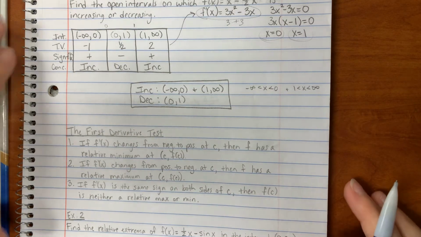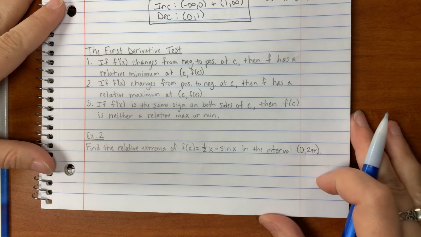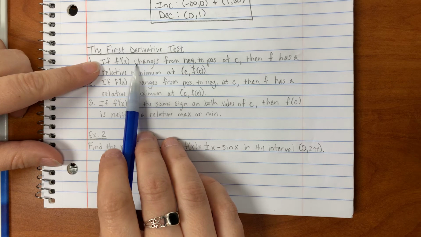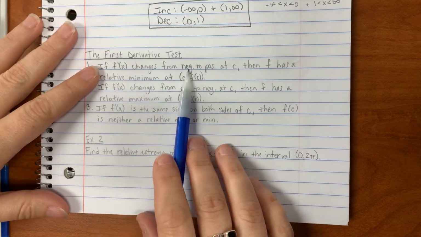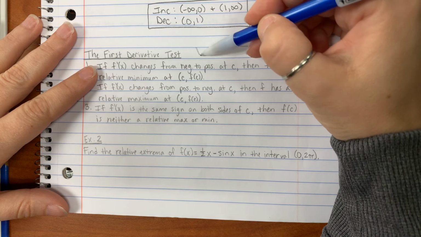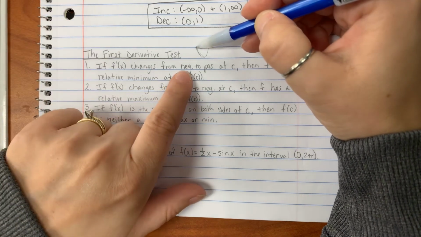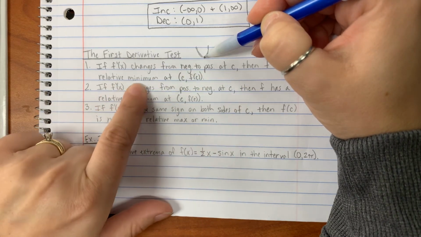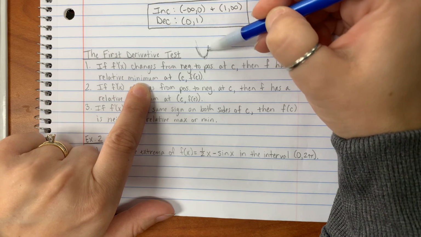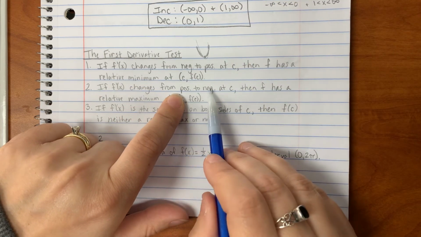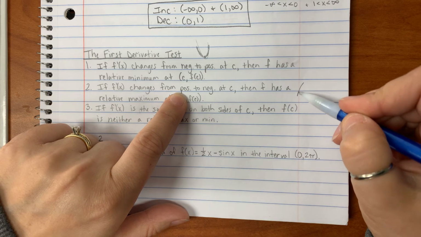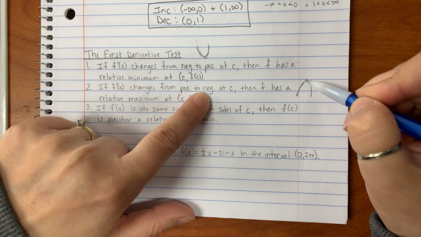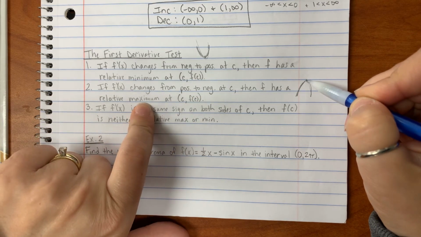Okay. The first derivative test I will talk about real quickly. So the first derivative test tells me that if something is changing, if my derivative is changing from negative to positive, so that means it's decreasing and then increasing, then that means right here at this point C, we have a minimum value because it went down and then it went back up. So here, positive to negative means it's increasing, positive slope, and then negative slope means it's decreasing. So at that point, that would be a maximum value.